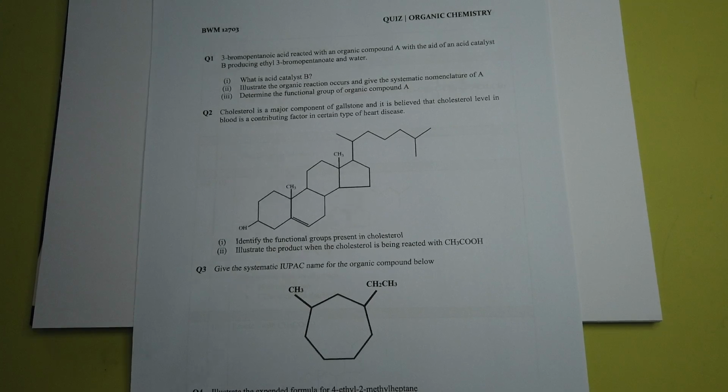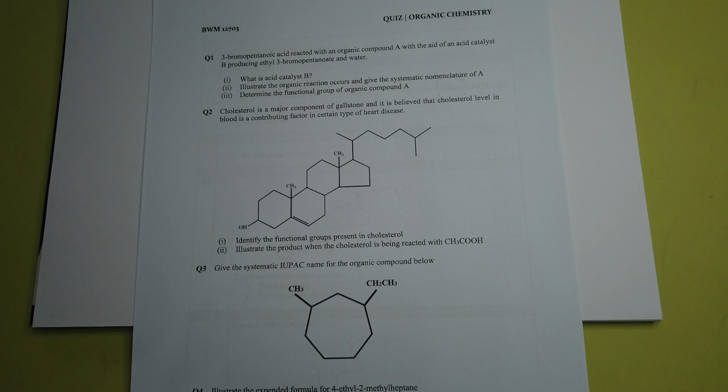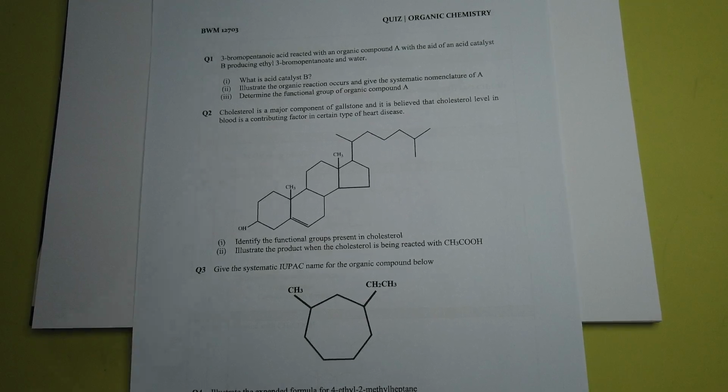3-bromopentanoic acid reacted with an organic compound A with the aid of an acid catalyst B, producing ethyl 3-bromopentanoate and water. 1. What is the acid catalyst B? 2. Illustrate the organic reaction that occurs and give the systematic nomenclature of A. And the last one is to determine the functional group of organic compound A.